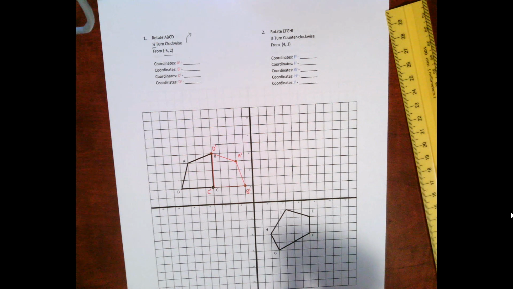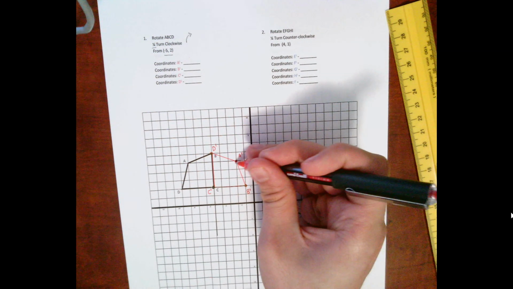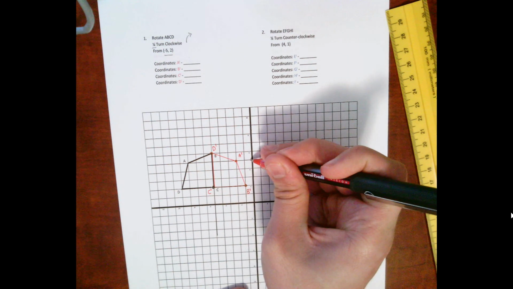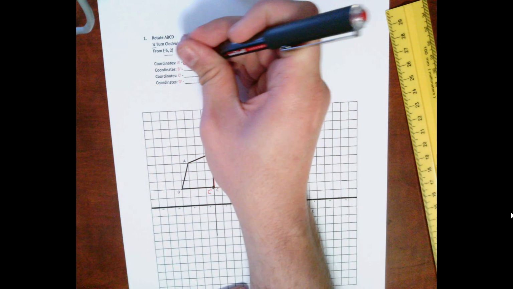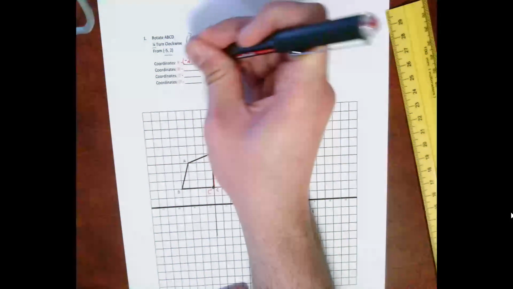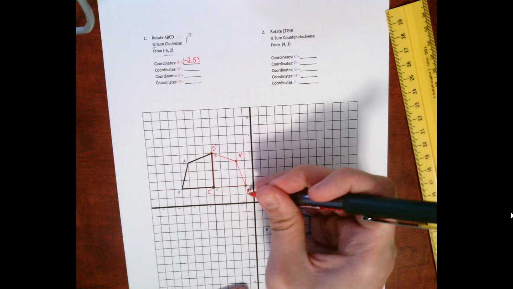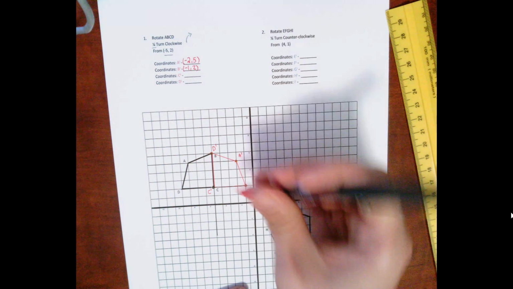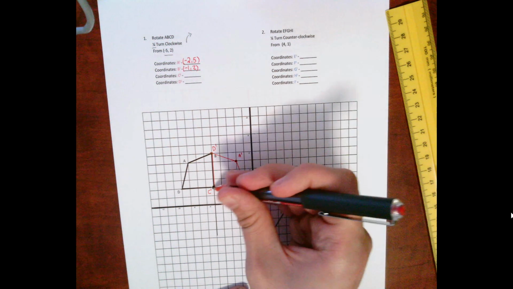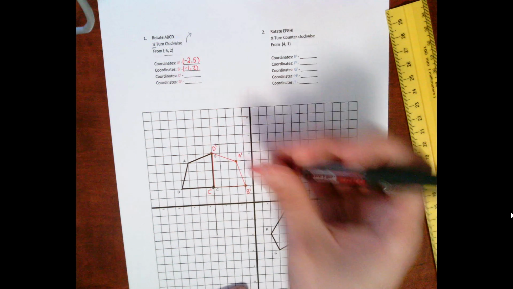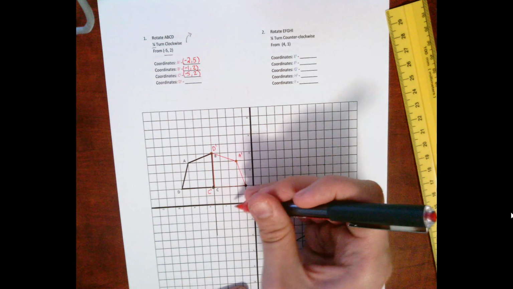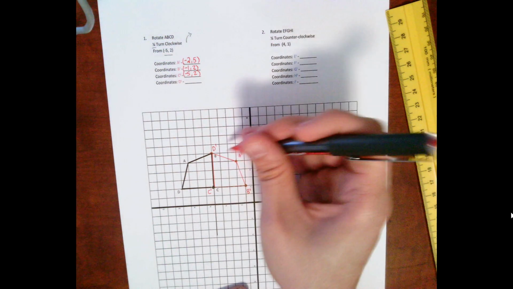So let's go find the coordinates for A prime. If I follow them all the way down here, I get -2 on my x-axis. And up here I get 5. So my first point is -2, 5. For B, it's -1 and 2. For point C, it's -5 and 2. And for point D, it's still -5, but it's 6.